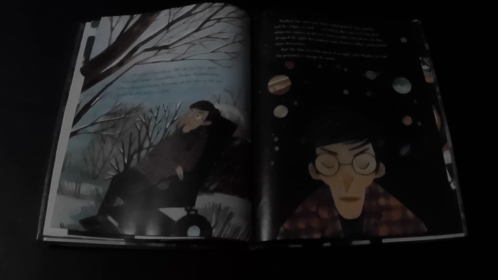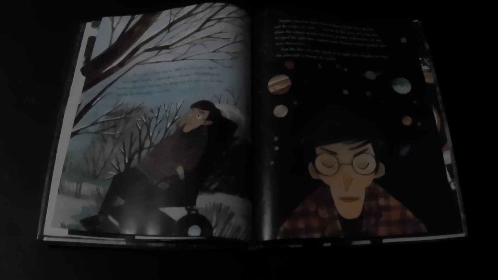On a cold winter day in 1987, the tree once again welcomed another extraordinary thinker. World-famous brilliant physicist Stephen Hawking cast his eyes on the tree that set his own path in motion. Stephen may have been busy studying black holes, gravity, and the origins of, well, everything, but none of his big ideas about the cosmos would have been possible without the tree that dropped the apple that inspired Isaac Newton, which sparked even more discoveries. Just like that one tiny speck of an apple seed, Stephen too had the potential to change the world.